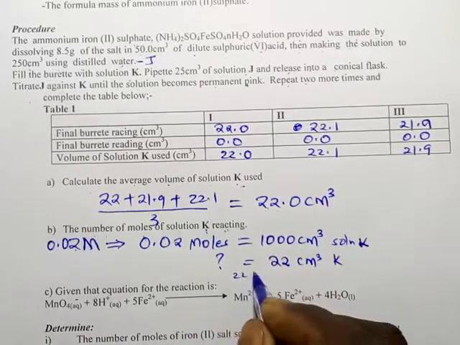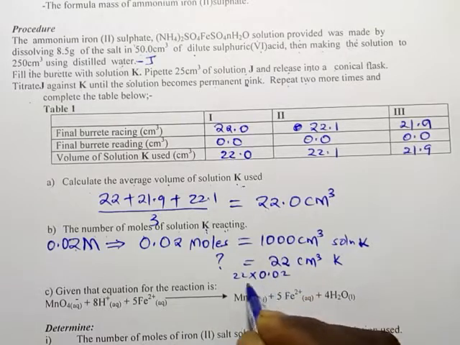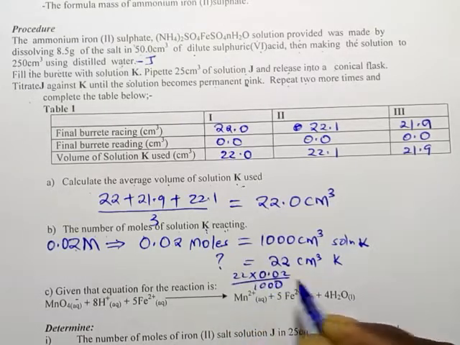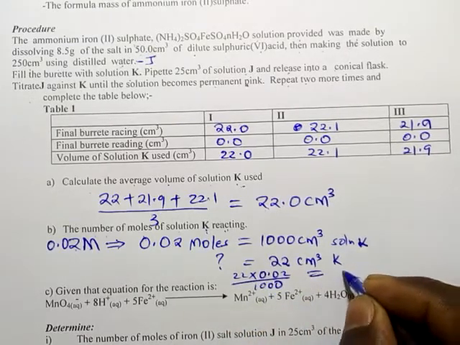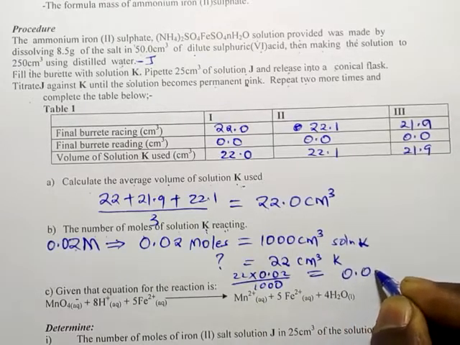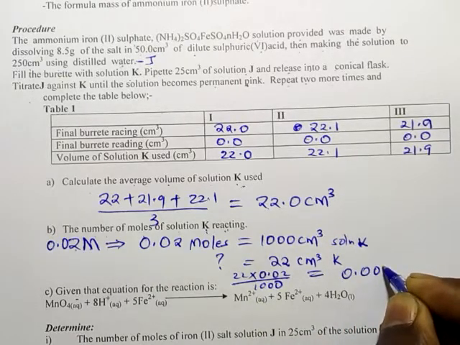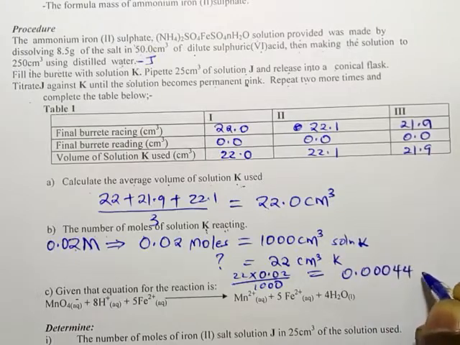So it is 22 times 0.02 divided by 1,000, and this will give us 0.00044 moles.